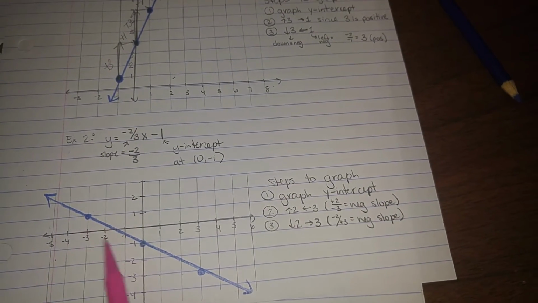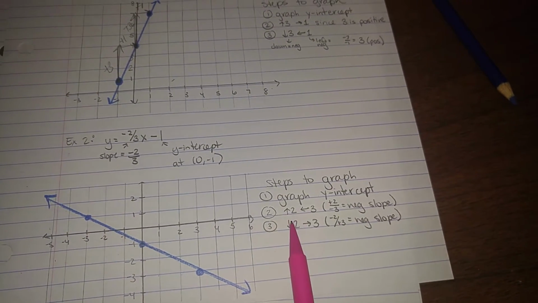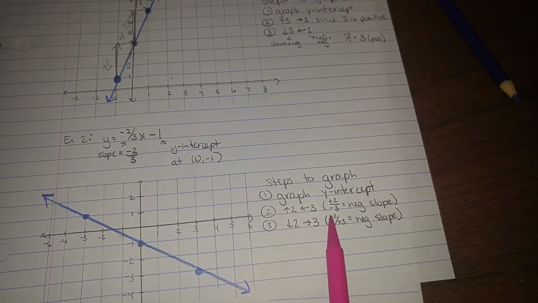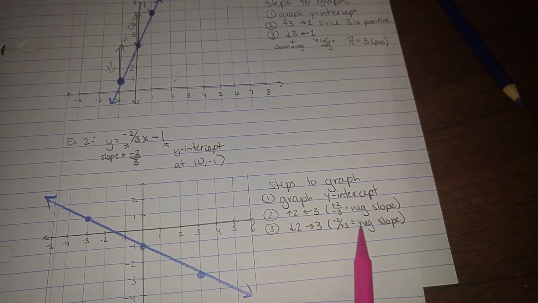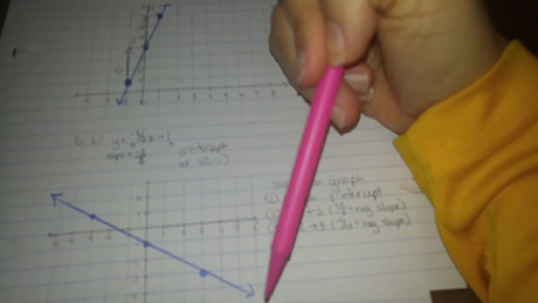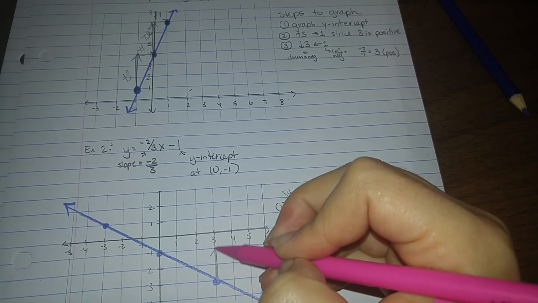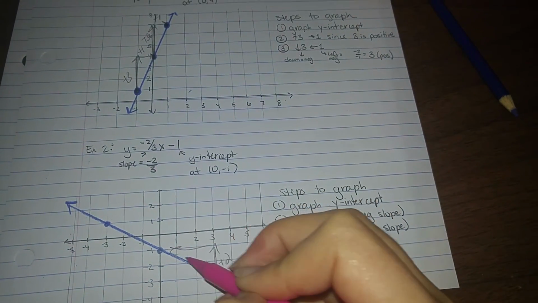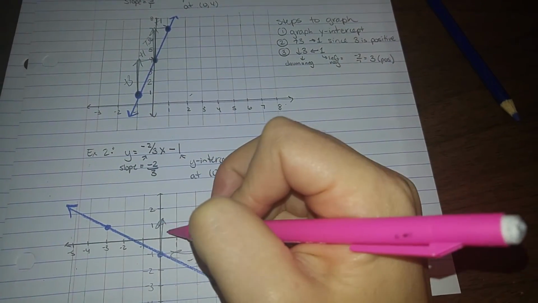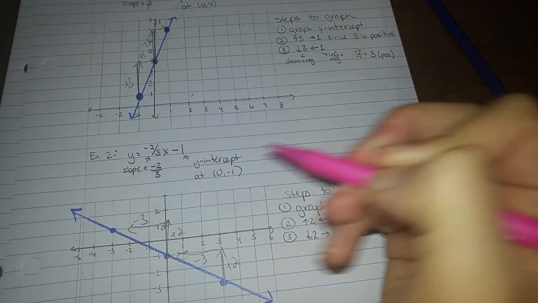You really only need 2 points to create a whole entire line, but I'm showing you can go the other way by going down 2 and right 3, giving me a negative 2 divided by positive 3, and either way you get a negative slope. As you can see, this graph is going down. And either way, I'm still going up 2, left 3. Up 2, left 3. So the slope is the same the whole way.